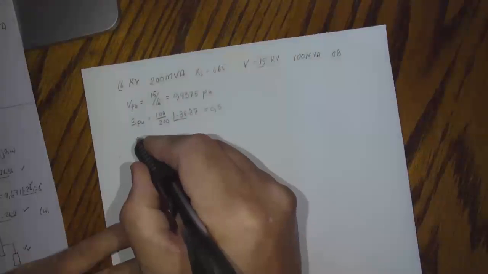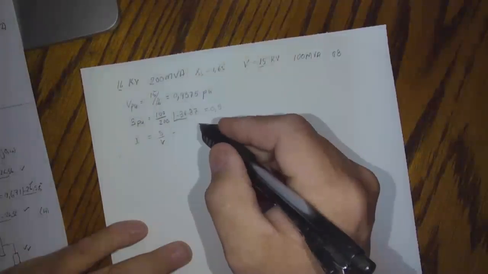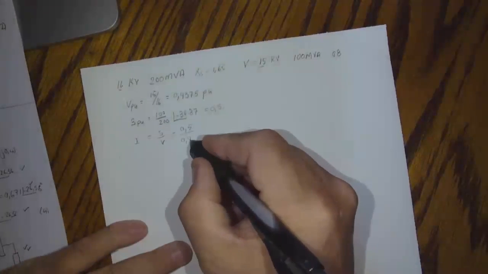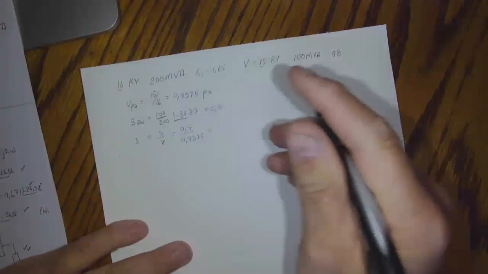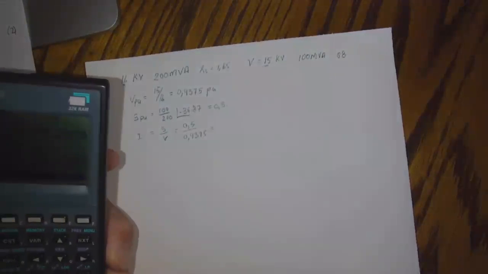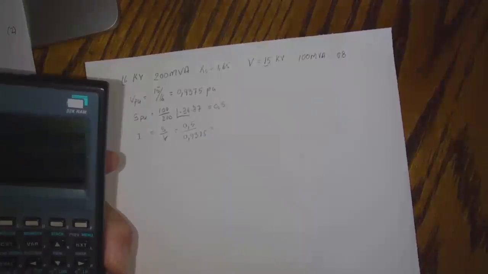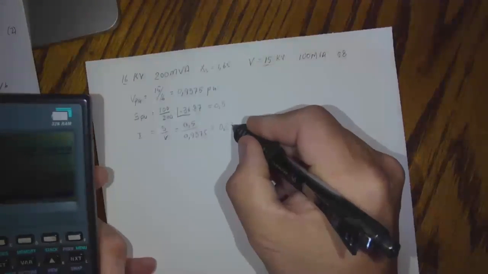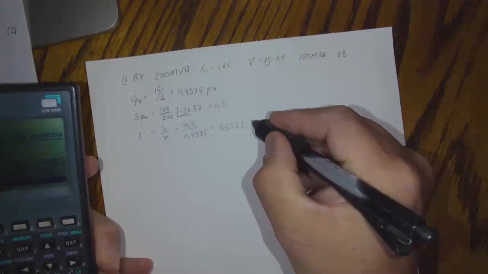So I is S over V. So that will be 0.5, and the voltage is 0.9375. So that means it'll be 0.533 at an angle of minus 36.87.